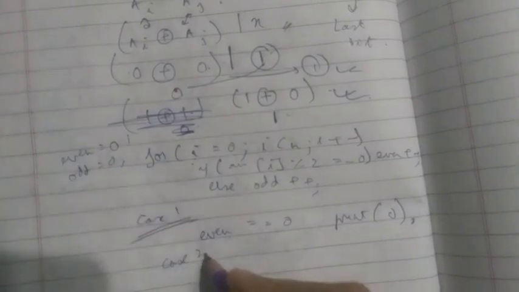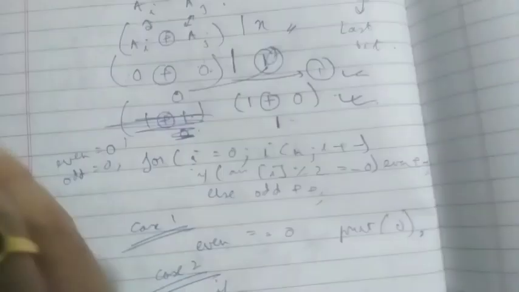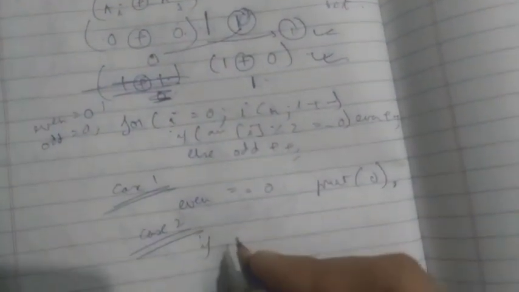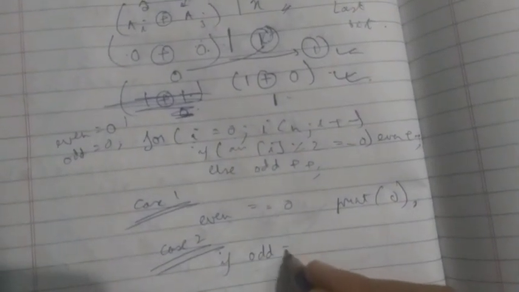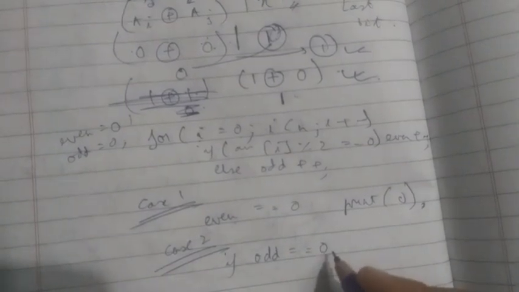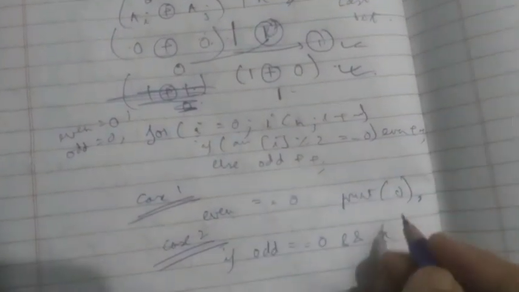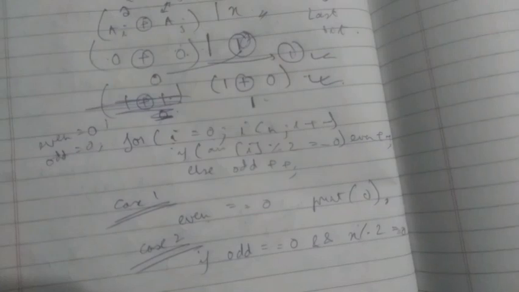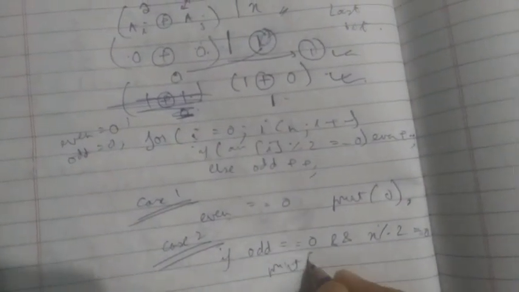Very simple. Case 2: as I mentioned, if all are 0, and x is also 0, there is no possibility to make it 1, right? That is, if all are 0 means all are evens, so there is no odd, and x is also even, that is x mod 2 is equal to 0. So in that case, for sure we can print -1.